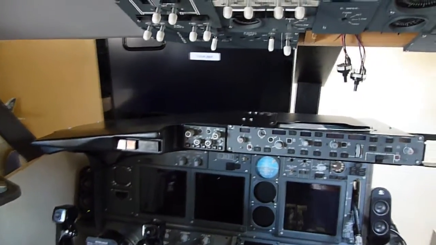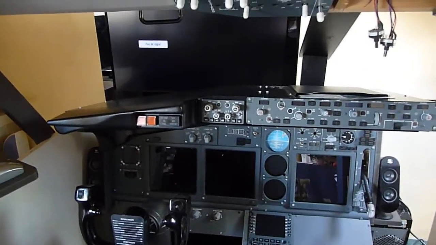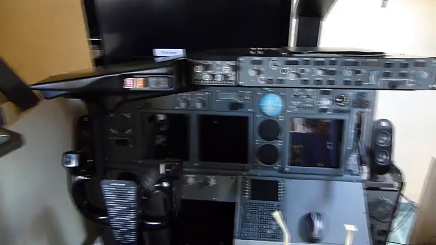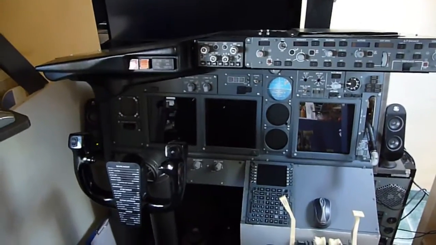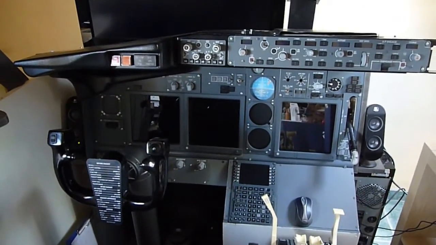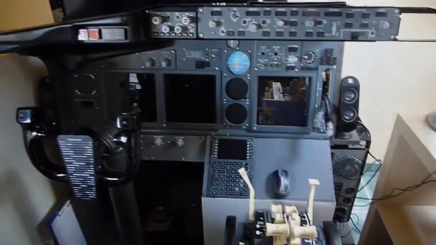So I'll show you how the sim is interfaced, how I start up the complete sim, what tools I use to control the simulator and to control the flights. I'll show you this in this video today, so relax and enjoy.